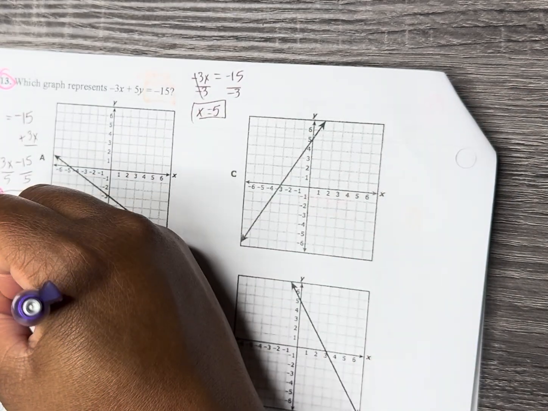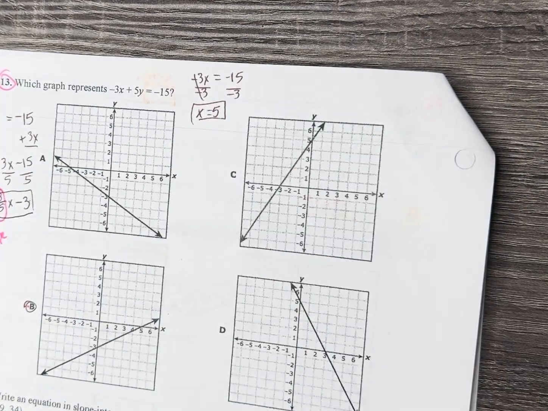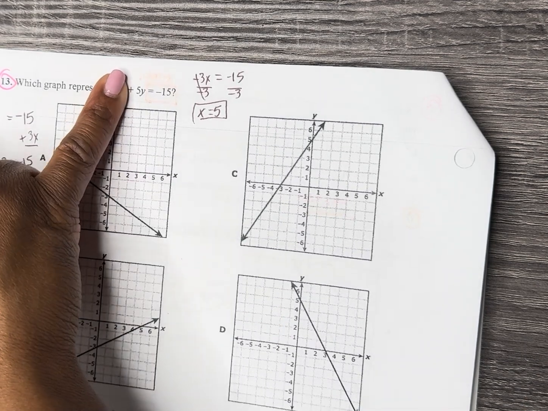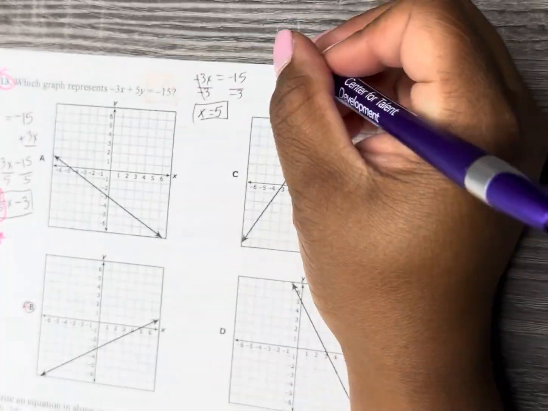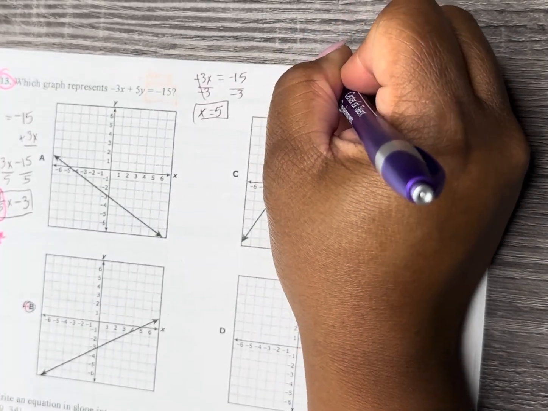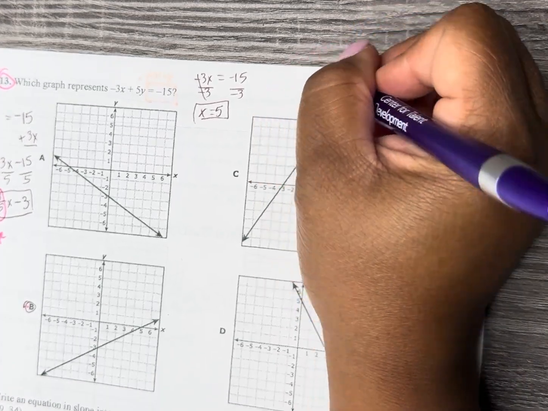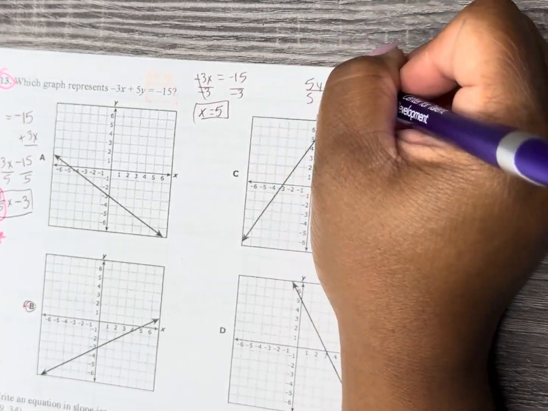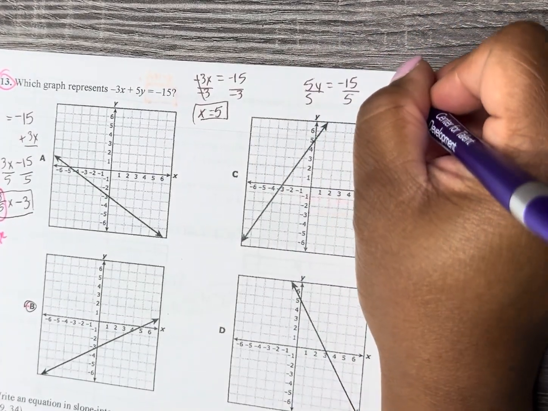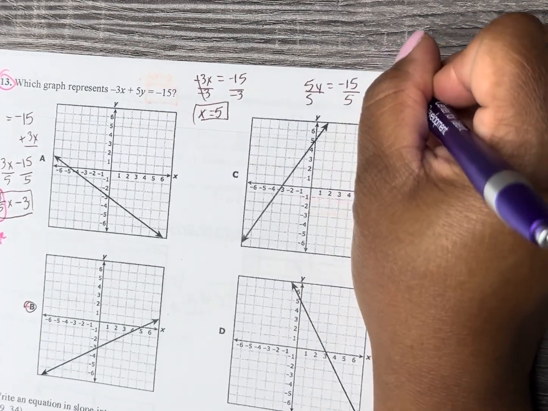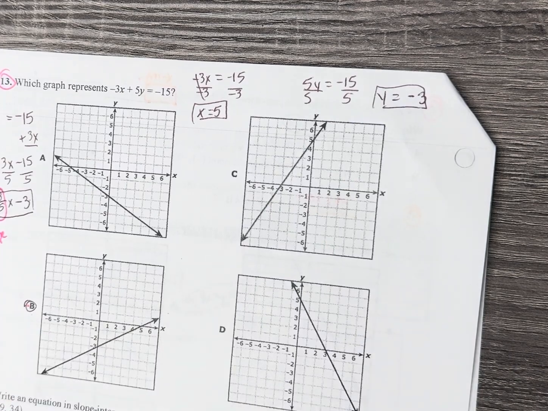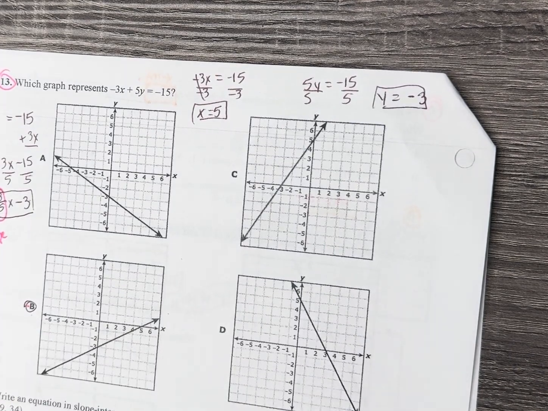Only B. So we know that's the answer. Now, if we want to finish it, we would cover the x term to find the y-intercept. So that's 5y equals -15. And from here, we solve for y. So we have y equals -3, which confirms that B is our answer. Okay?